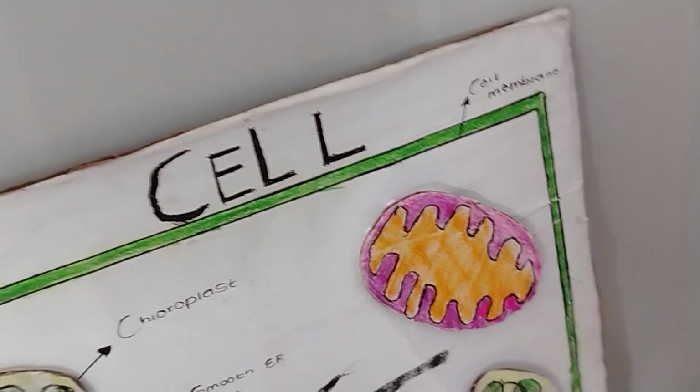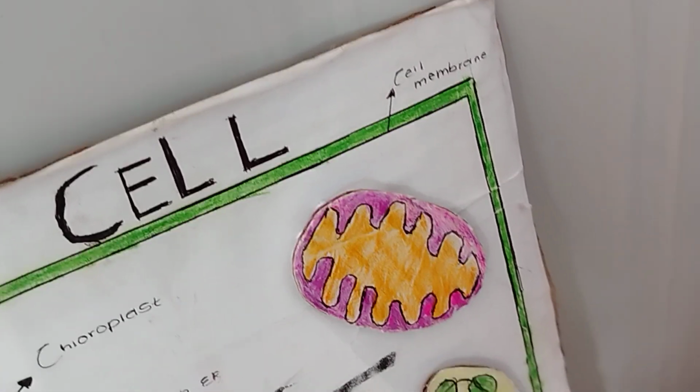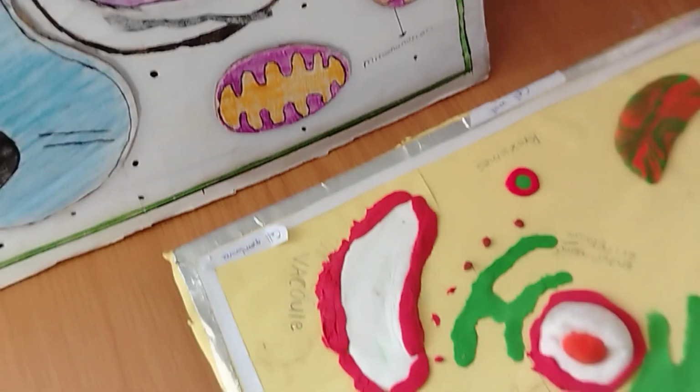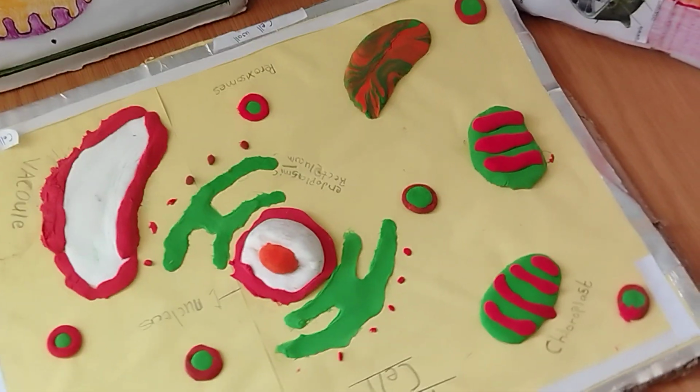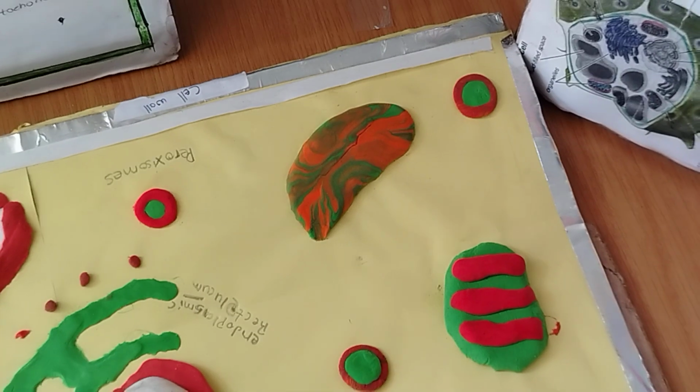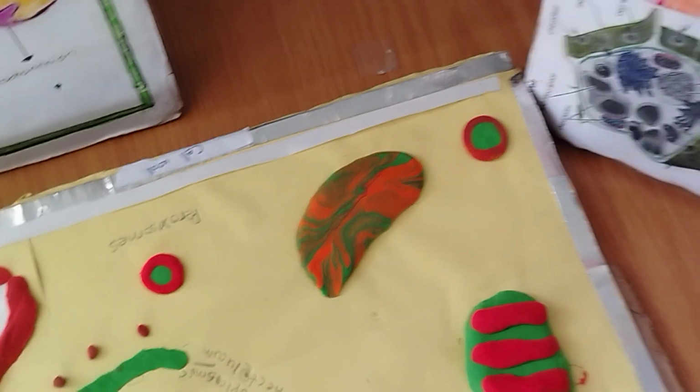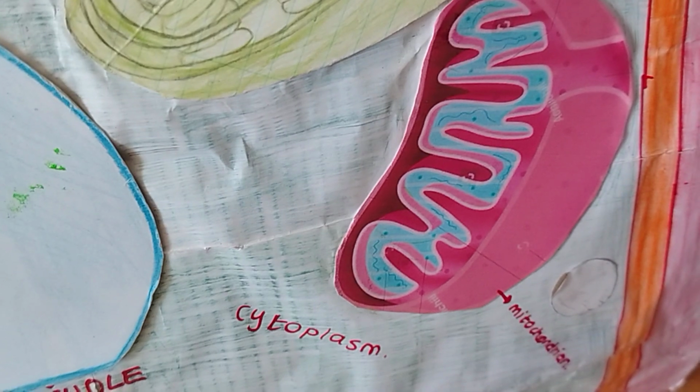We have what we call here a mitochondrion. The mitochondrion has these step-like shapes. Remember, the mitochondrion is the powerhouse of the cell. This is our mitochondrion.